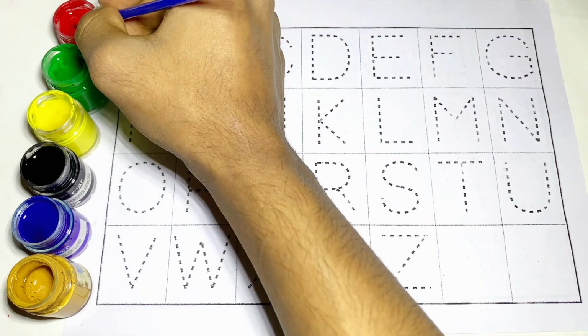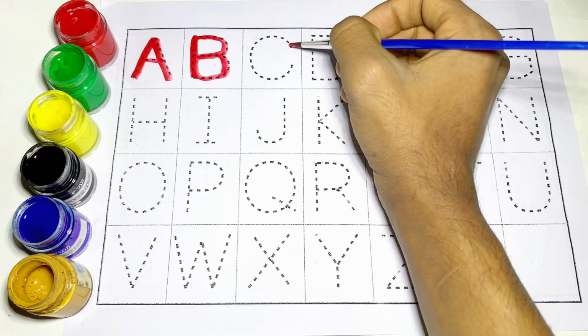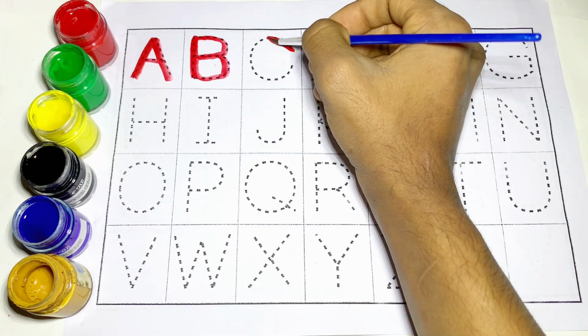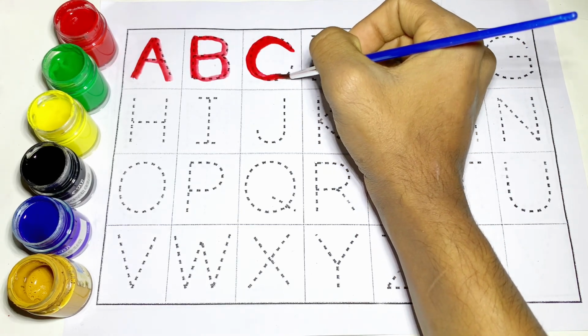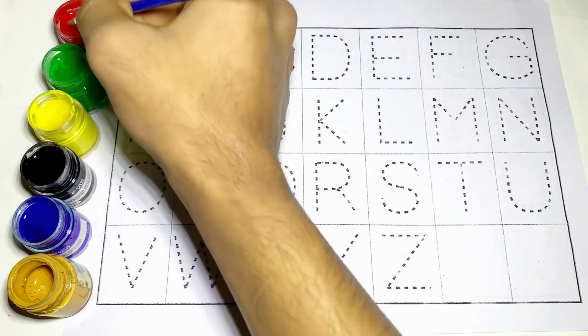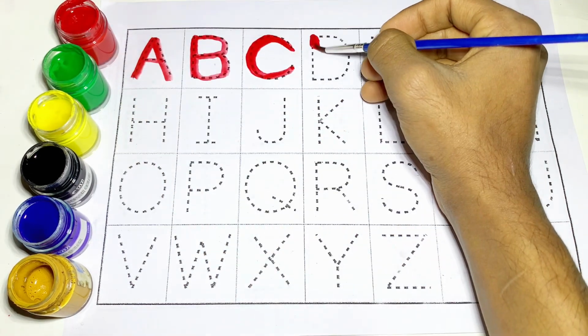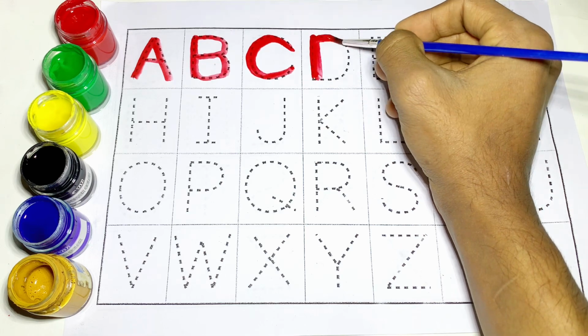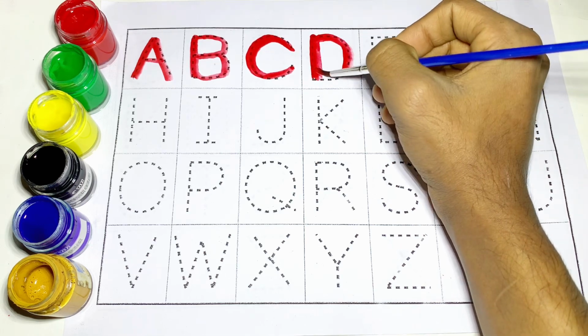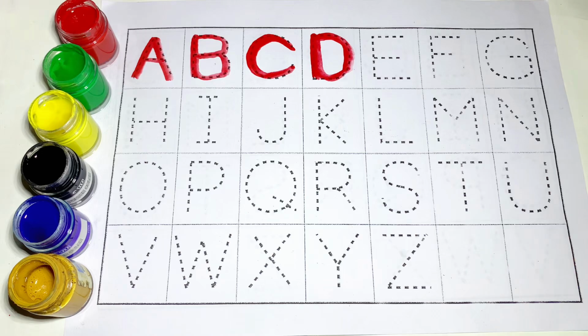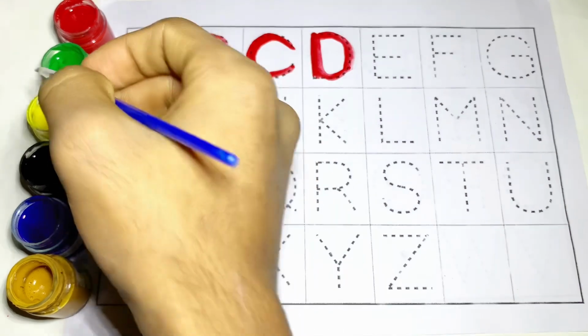Kids, again use red color and draw C. C for cat. C for car. Kids, now draw D. D for dog. D for doll. Kids, now draw E. E for egg. E for elephant.